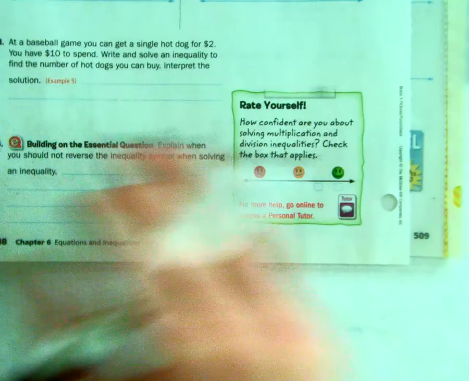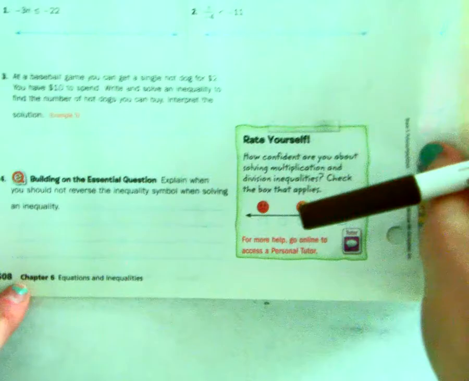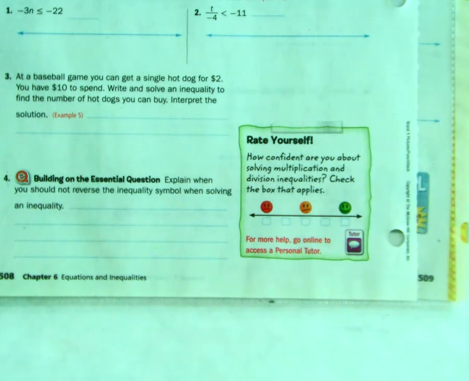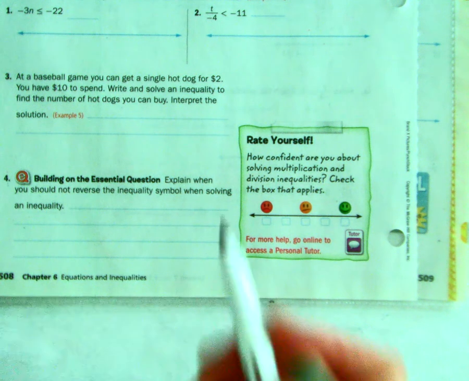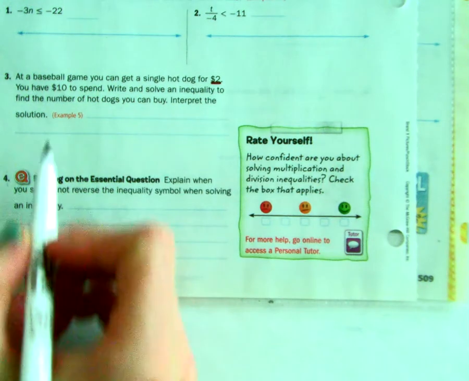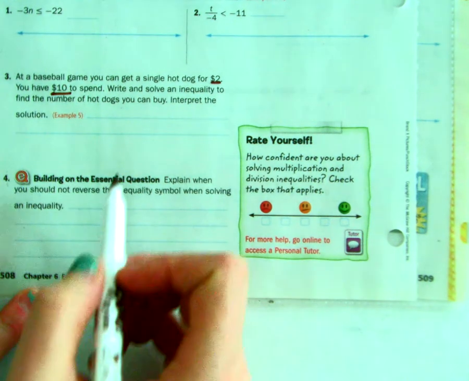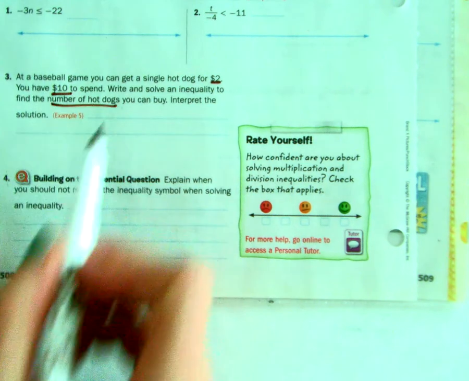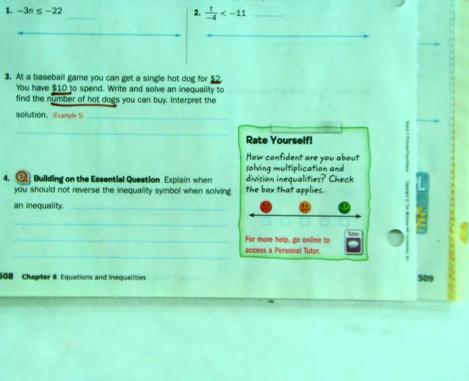If we turn over to the back, number 3, at a baseball game, you can get a single hot dog for $2. You have $10 to spend. Write and solve an inequality to find the number of hot dogs you can buy and interpret the solution. Okay, so again, I pick out what do I know. I know that it's $2 for a hot dog. I have $10 to spend. I need to write and solve an inequality for the number of hot dogs that I can buy. And then I need to interpret the solution.